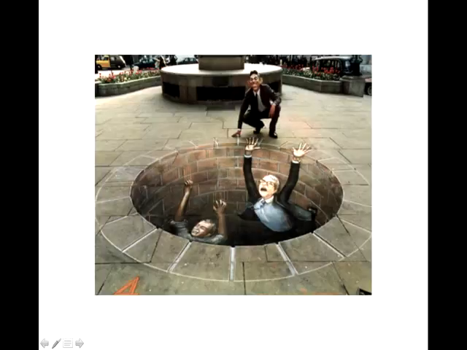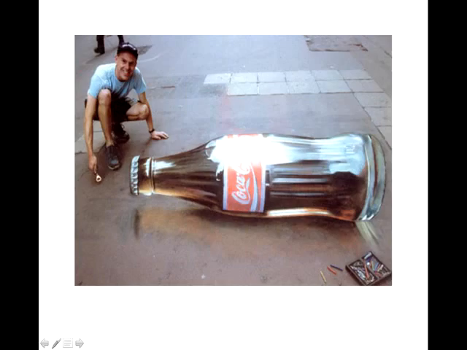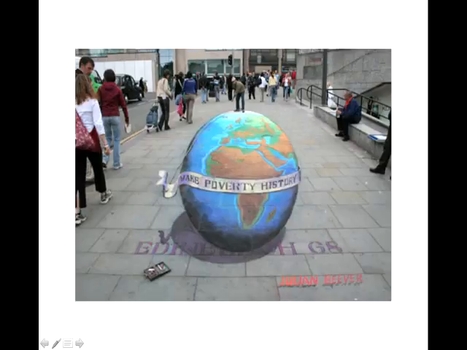This is a famous sidewalk artist in New York, and he does these really great chalk drawings that look like they go into depth. Here's another one of a Coca-Cola bottle, and another one which would be made better if this dude wasn't standing here. It's Julian Beever, I think. Especially if you look down here at his name, it looks like it's standing up.